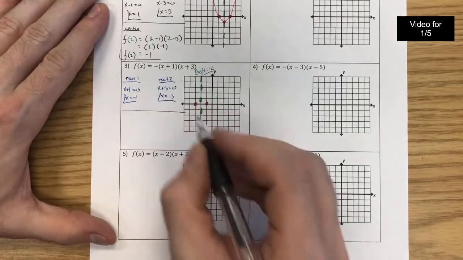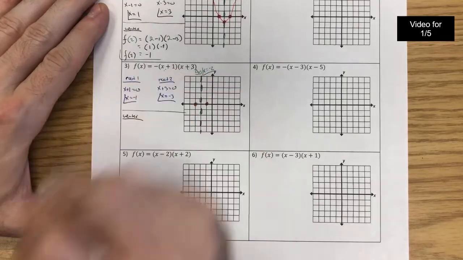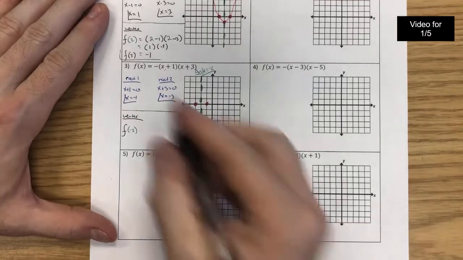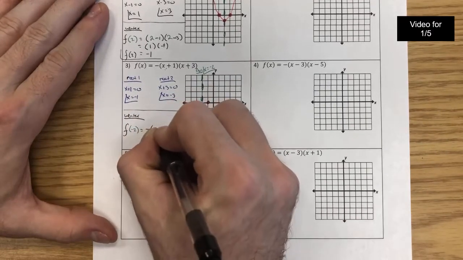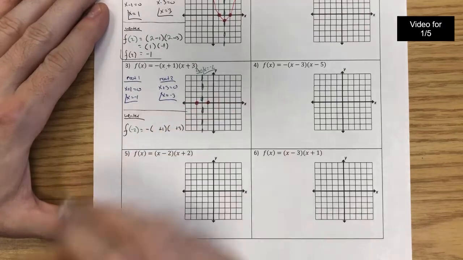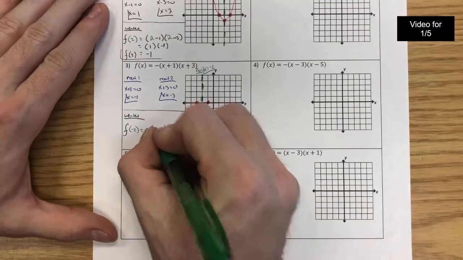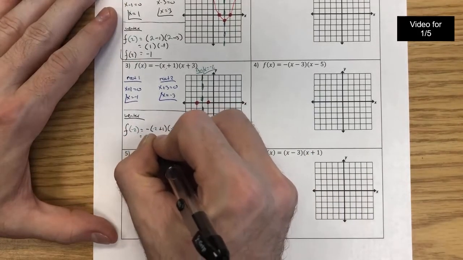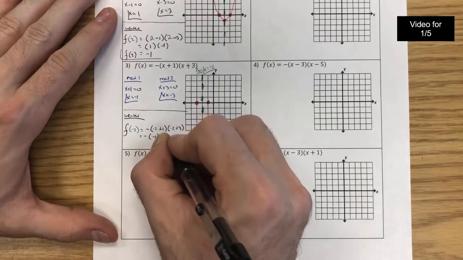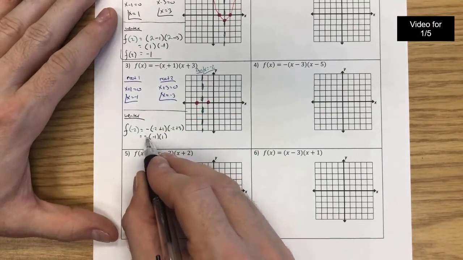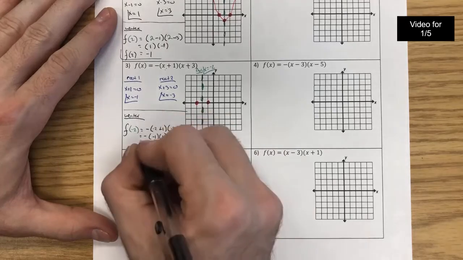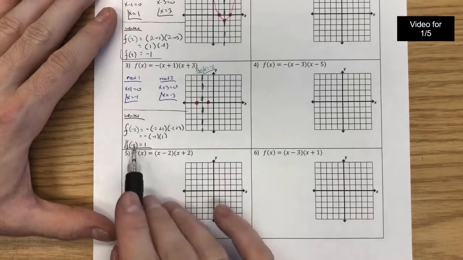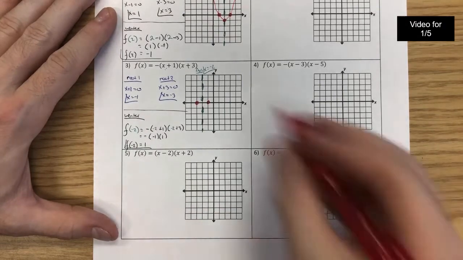So let's go ahead and do that. Let's find the vertex. So f of negative 2 equals negative, negative 2 plus 1 times negative 2 plus 3. So it's negative, negative 1, 1. Negative times a negative is going to be a positive 1 times positive 1. We get a vertex at negative 2, comma, 1.